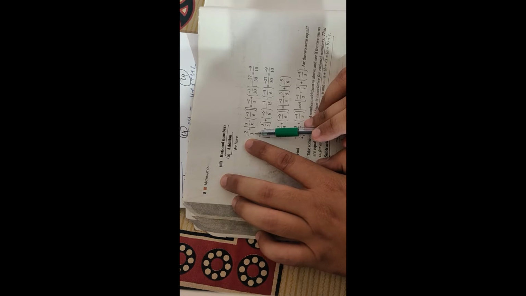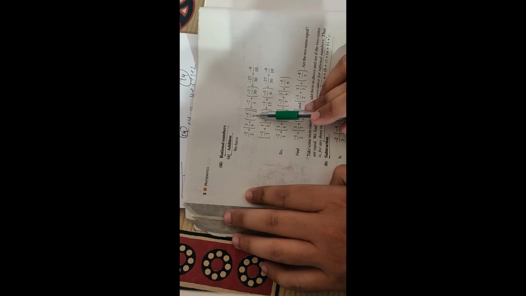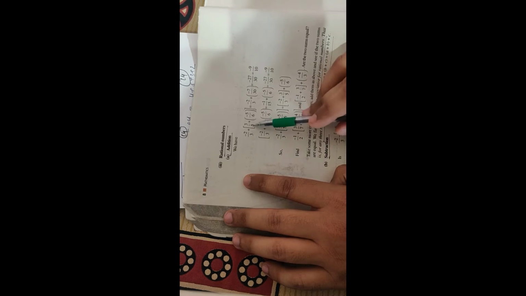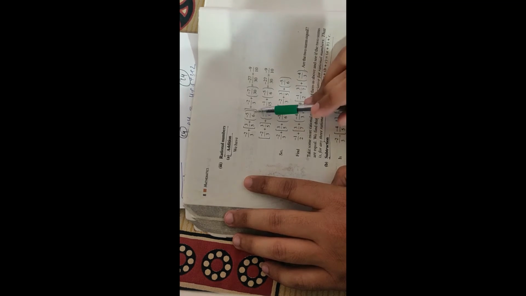Let's check over here. a is minus 2 upon 3, b is 3 upon 5, and c is minus 5 upon 6. So you are solving this bracket first. The LCM of 5 and 6 taken is 30, and if you solve over here, it will be minus 7.